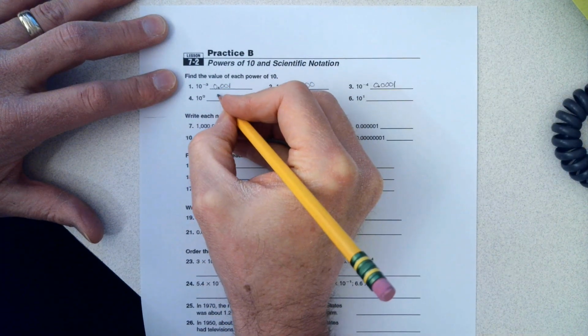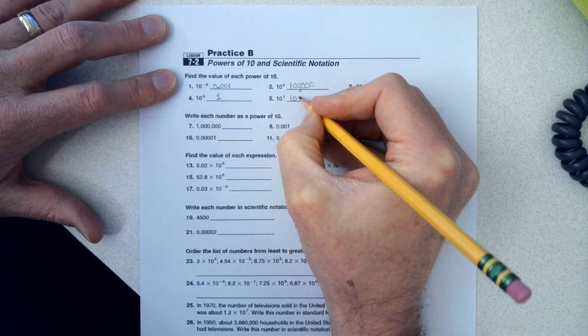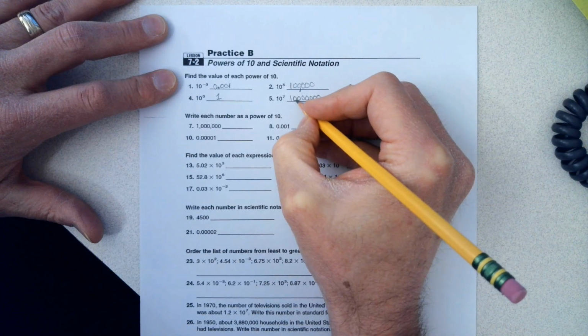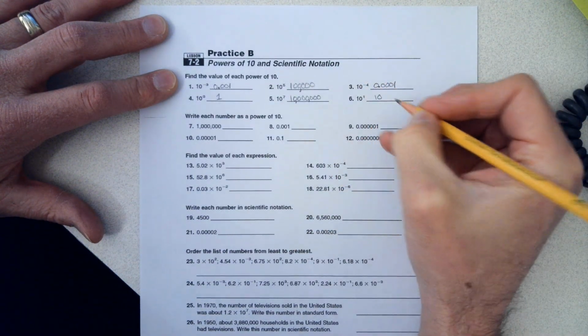10 to the 0, any base to the 0 power is 1. 10 to the 7th, I need 1, 2, 3, 4, 5, 6, 7 zeros. Commas to group those in 3s, and 10 to the first power is a 1 with 1 0 after it.